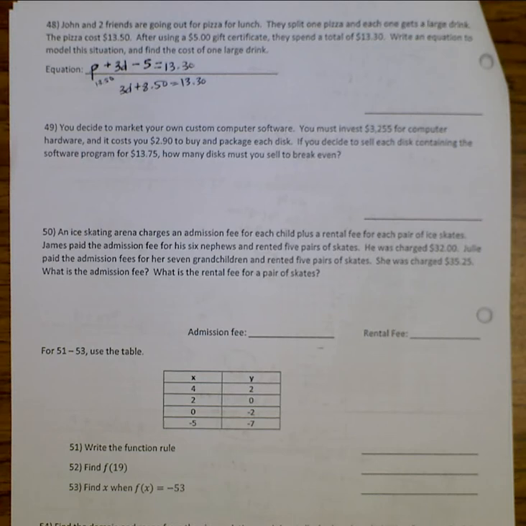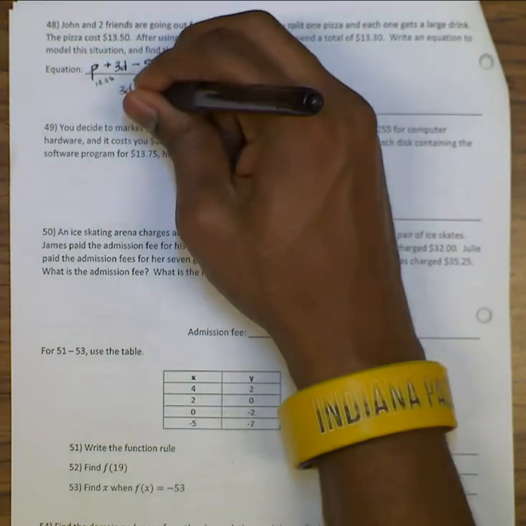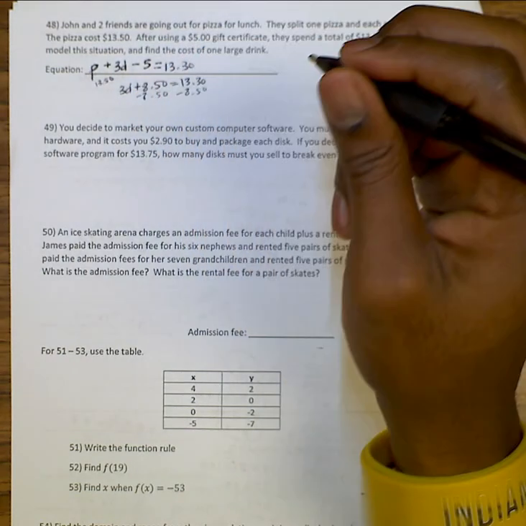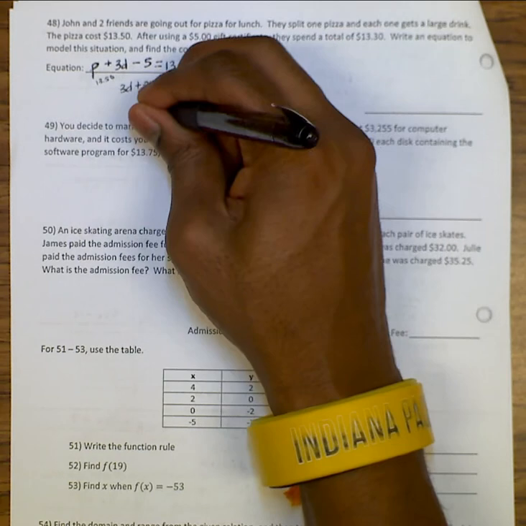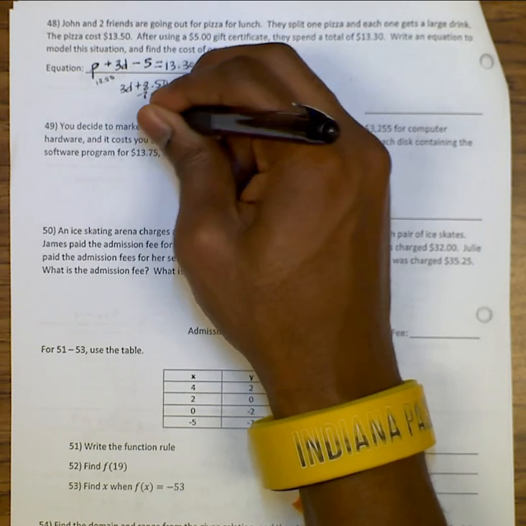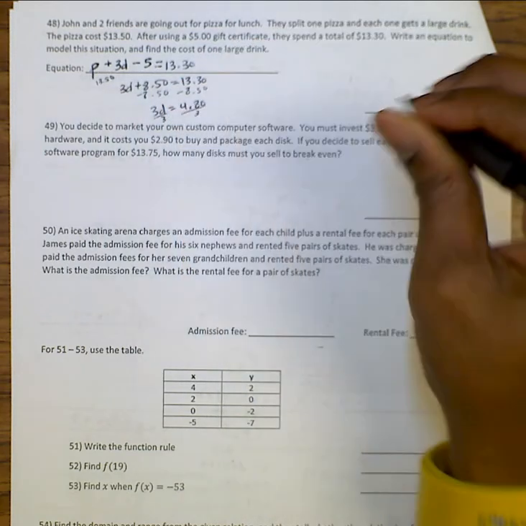Okay, and so now we want to find the cost of a drink. We'll subtract $8.50 from both sides. Gives us $4.80. So 3D equals $4.80. Divide by 3, and we should find out that a drink is $1.60.